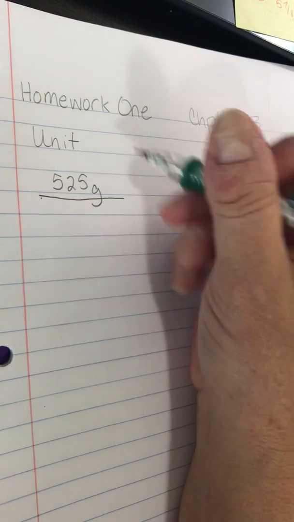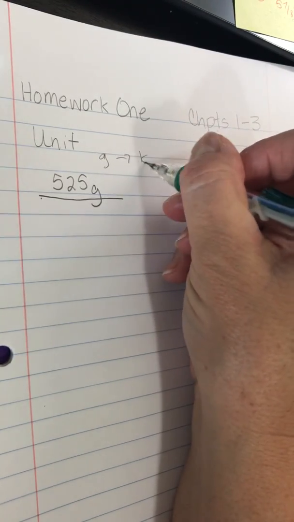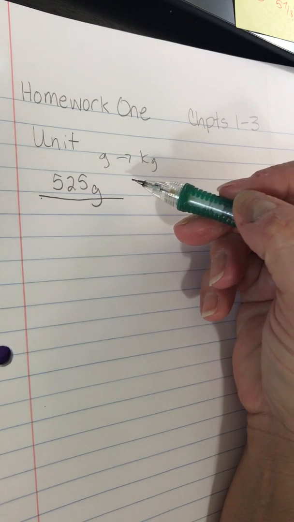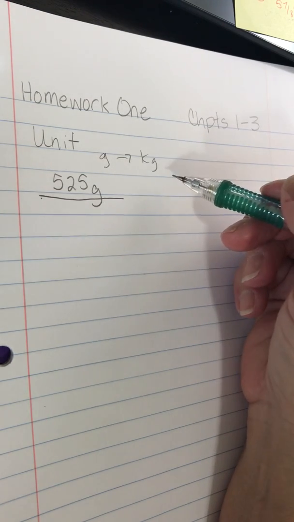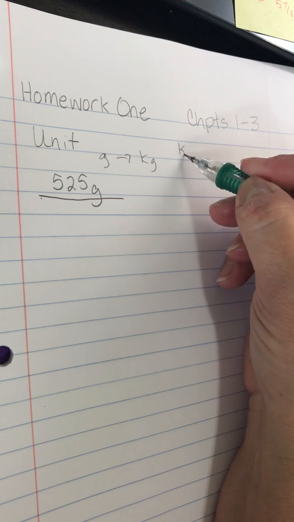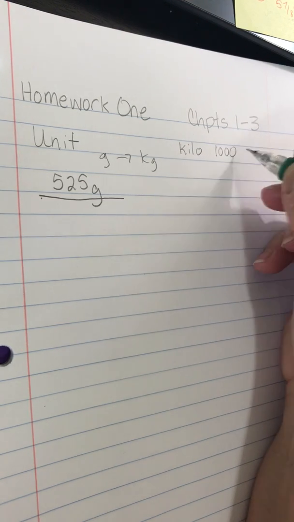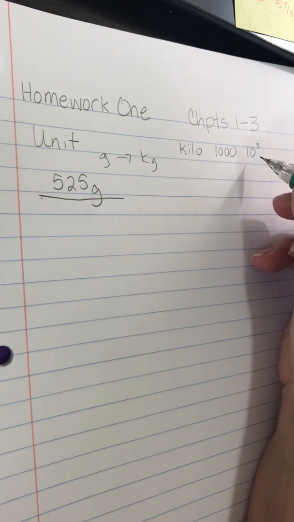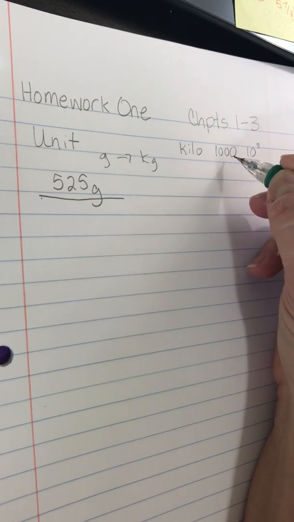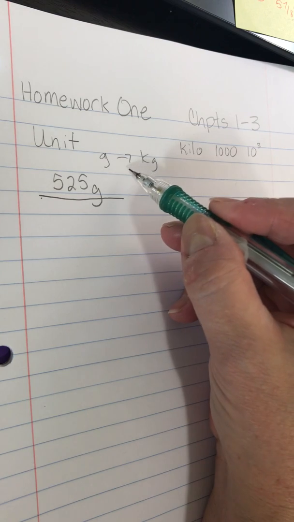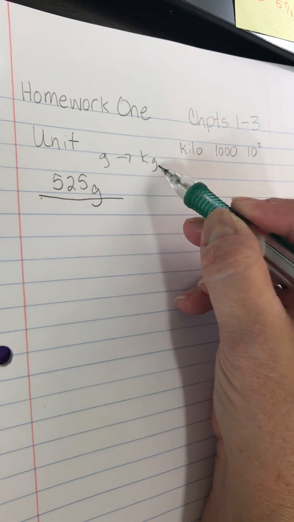If we want to convert grams to kilograms, then the first thing that we need to know is how many grams are in a kilogram. If you look up the meaning of the prefix kilo, you see that kilo means 1,000. Sometimes this is written 10 to the third, which just means 10 times 10 times 10, which is the same thing as 1,000. So it turns out that there are 1,000 grams in a kilogram.